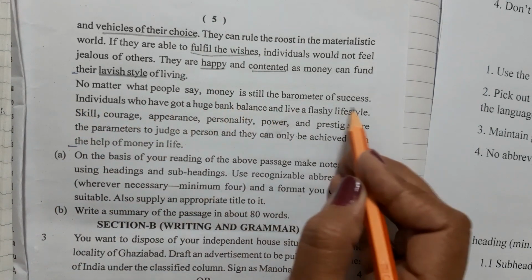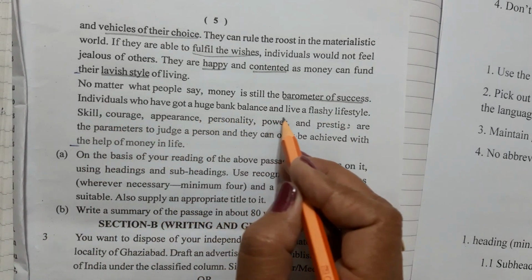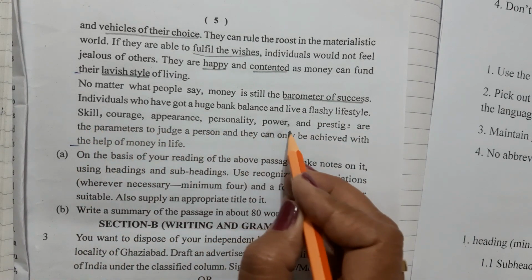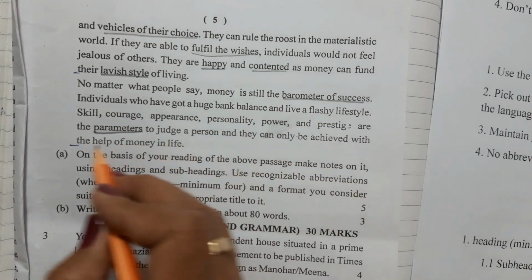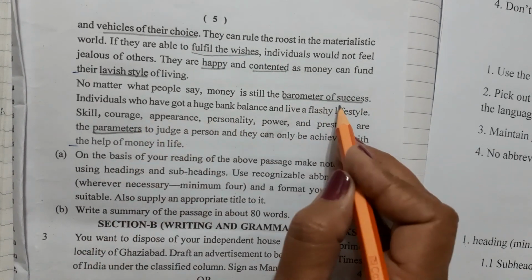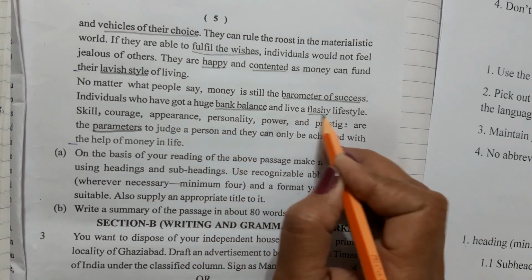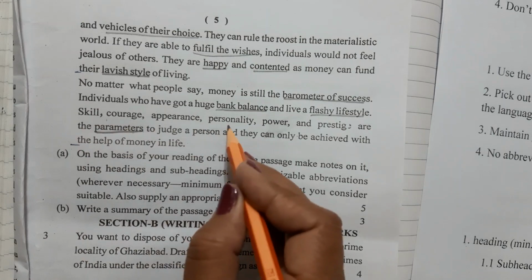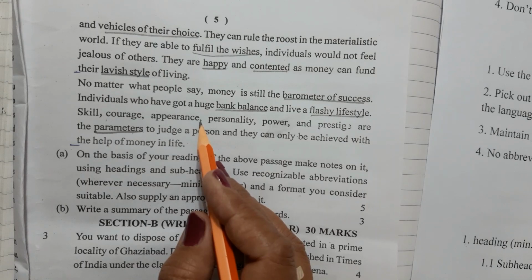No matter what people say, money is still the barometer of success. Individuals who have got a huge bank balance and live a flashy lifestyle, skill, courage, appearance, personality, power, and prestige are parameters to judge a person, and they can only be achieved with the help of money. So we can see how it is a barometer of success because it gives bank balance, flashy lifestyle, and certain parameters like skill, courage, and all. So this is about what money does for us.